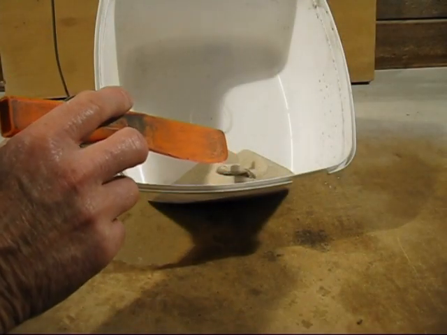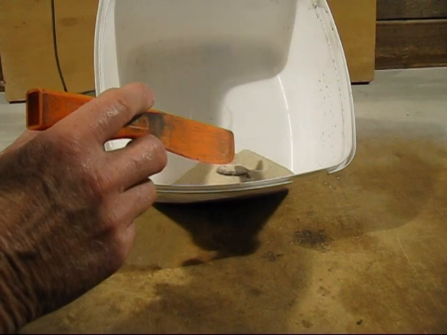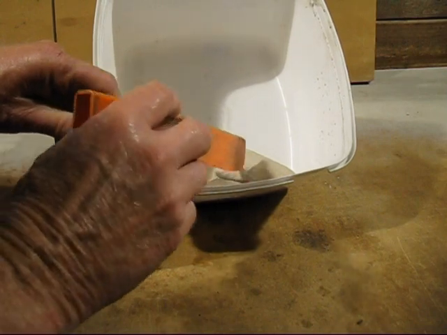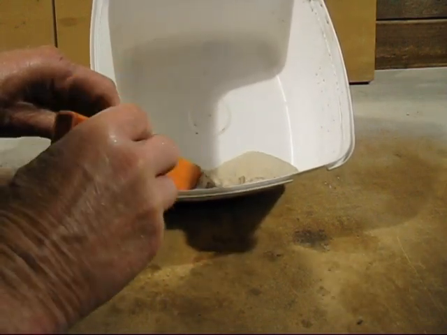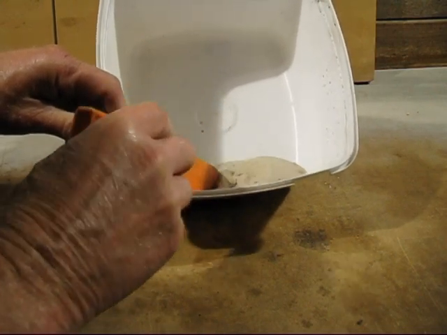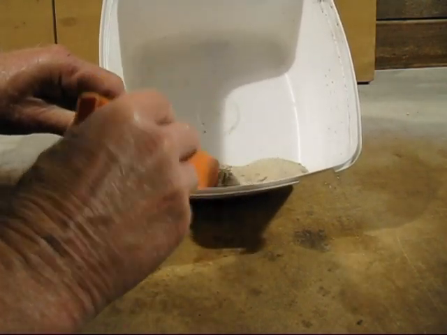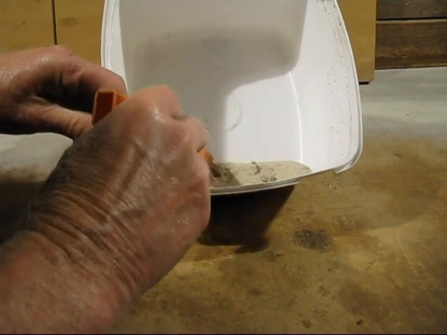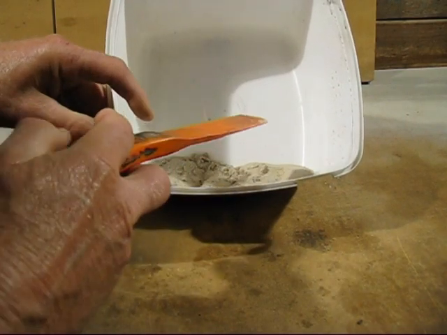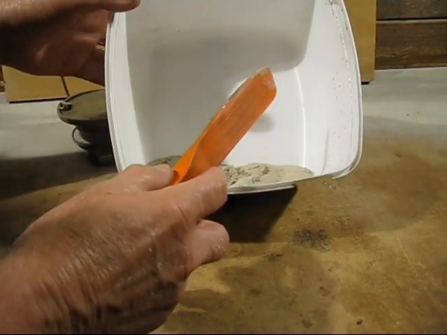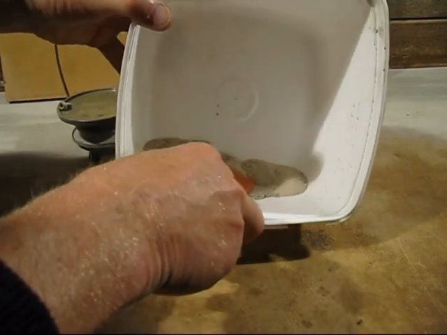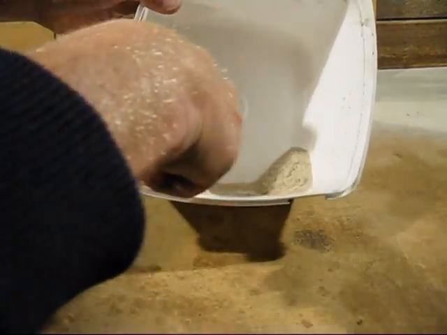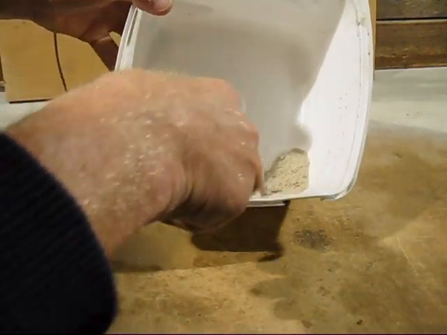Now that blob of resin is still very sticky and hasn't got any sand attached in the middle, so what I do, chop it up in little pieces like that. And how you properly mix the sand is you rub it like so. That might take a few minutes.